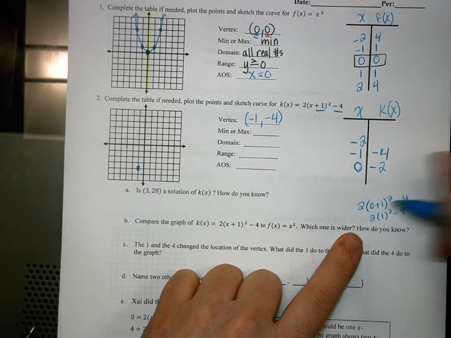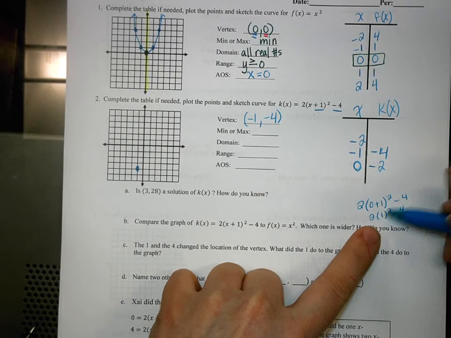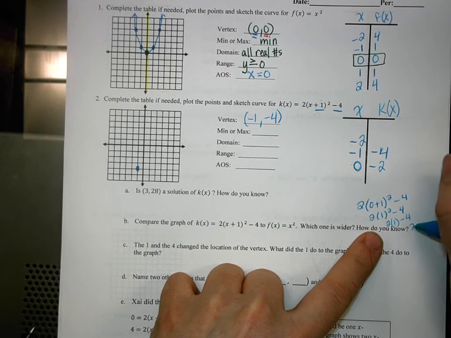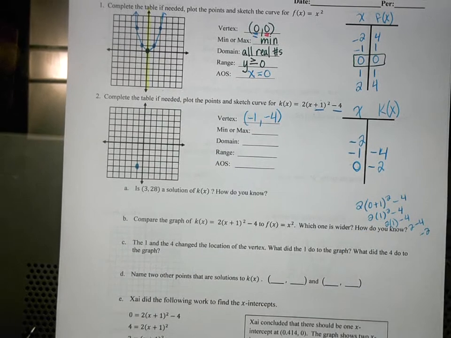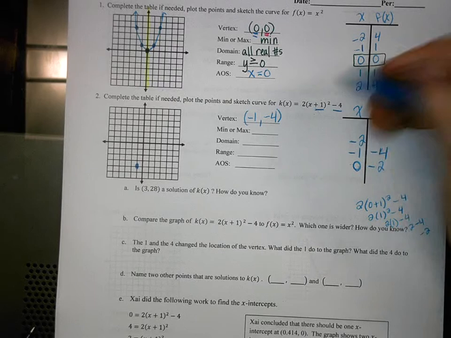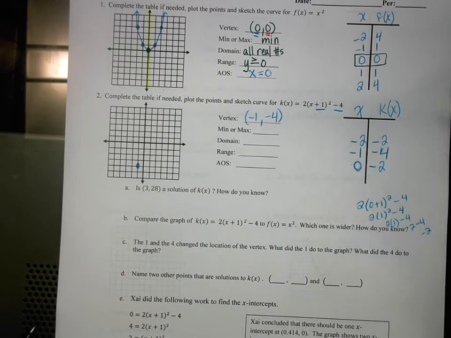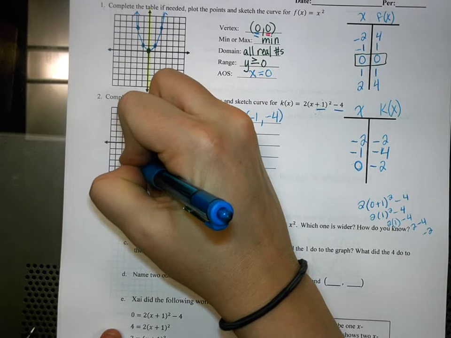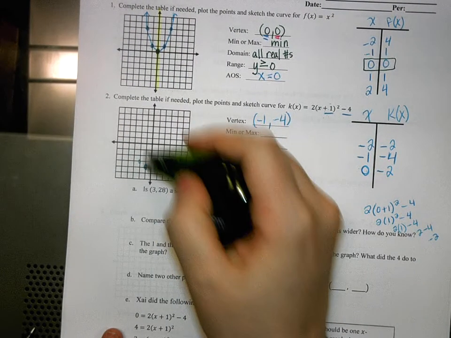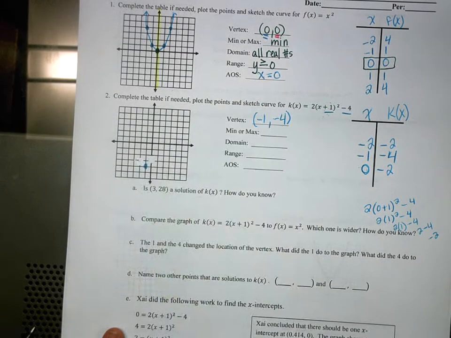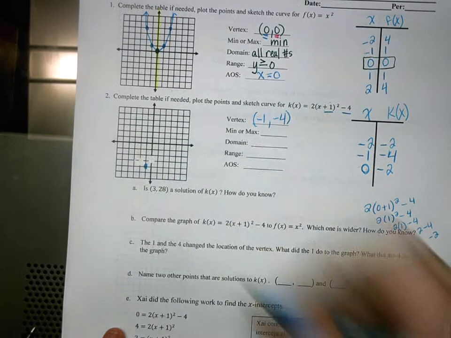Okay, so I add first inside the parentheses. Next comes exponents, then multiplication, then subtraction, and I get -2. Okay, so if you plug in -2, you should also get -2. There's another way you can tell what, oops, that was wrong. Sorry, that should be at -2, -2, and 0, -2.